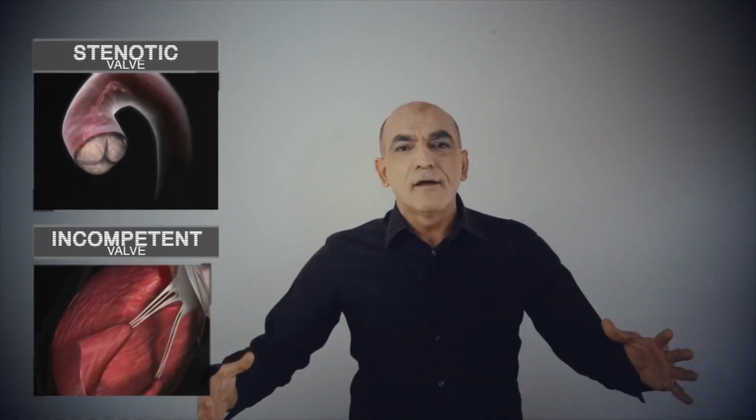Why? Because it is these that are mainly and mostly affected by valvular disease of the heart. And when valves become diseased, what happens to them? They either become smaller, and we call that stenotic, or they become bigger, and we call that incompetent. And some valves can become stenotic and incompetent at the same time.